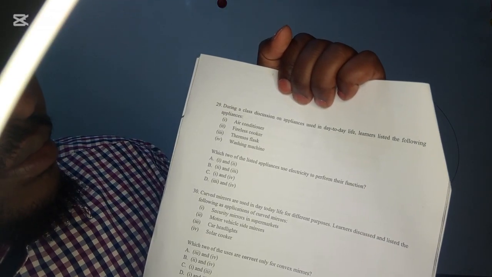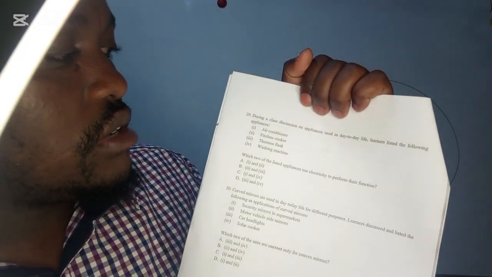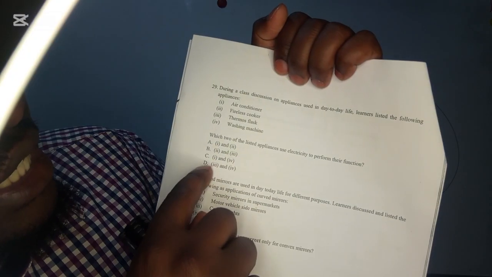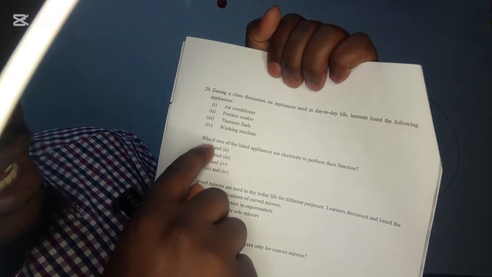What about fireless cooker without a fire flame? What about air conditioner? What about washing machine? So you're given A. So where there is 3, it is wrong. So B and D are wrong. Now let us weigh A and C.